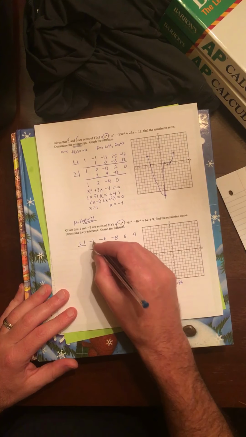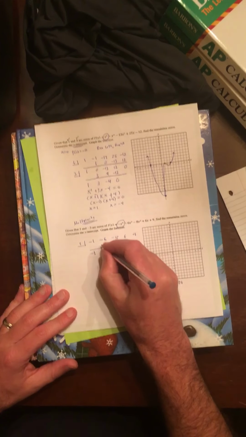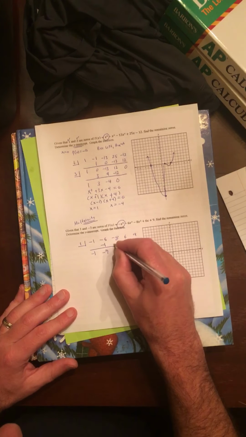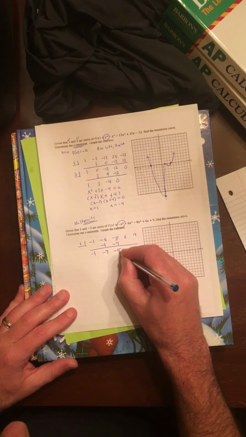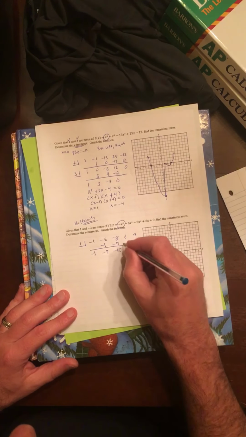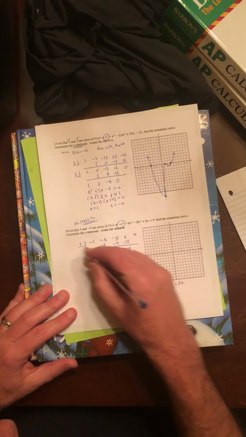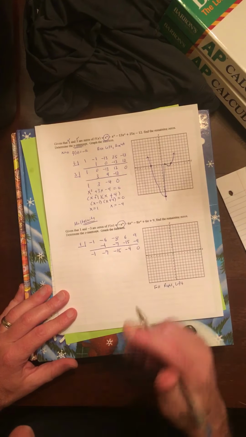In synthetic division, you bring the first term down, and you multiply 1 times negative 1 is negative 1. Add, you get negative 7. 1 times negative 7 is negative 7. Add together, you get negative 15. This looks ugly. What's going to happen? We're going to get a 0 here. Watch the magic. 1 times negative 15 is negative 15. Add, you get negative 9. 1 times negative 9 is negative 9. You get a 0. Hooray!